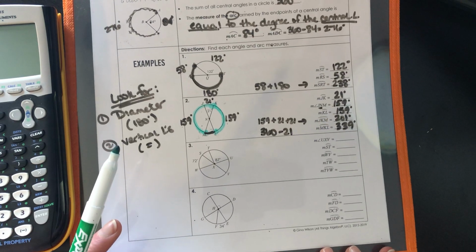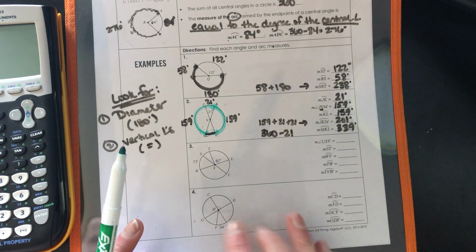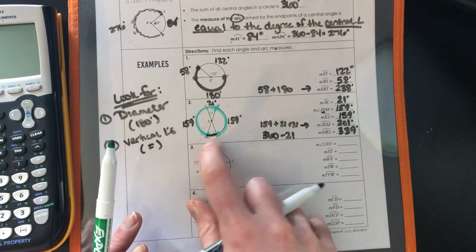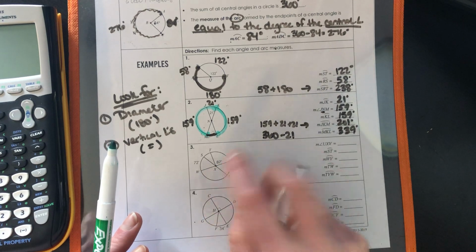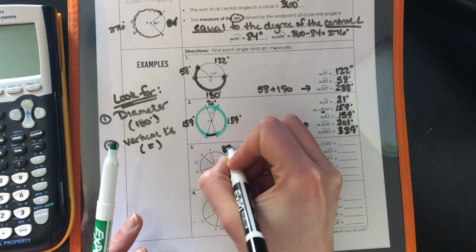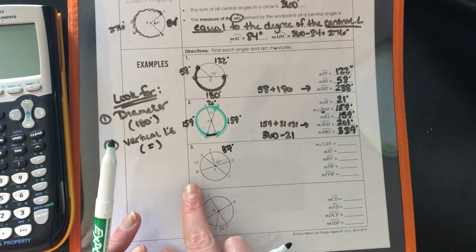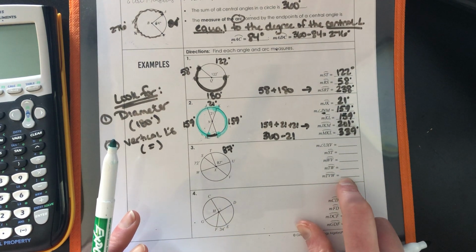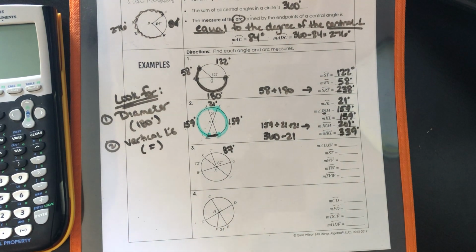I want you to try out number 3 on your own. See how it goes. So pause it, fill in everything you see. Remember, central angle is equal to the arc. That's all I'm going to tell you. Then we can fill in the answers. Okay, so pause it and give it a try.